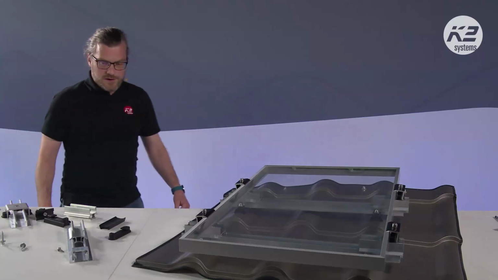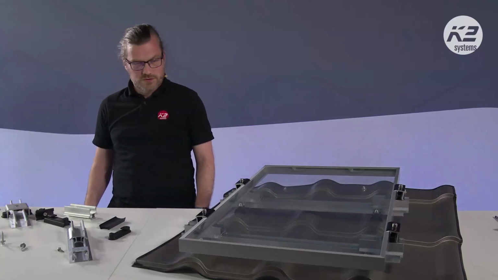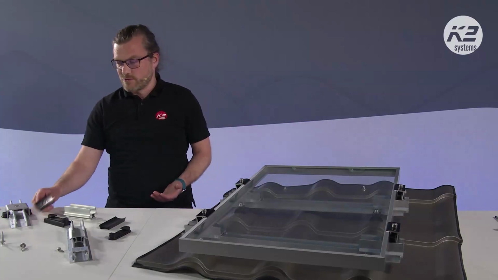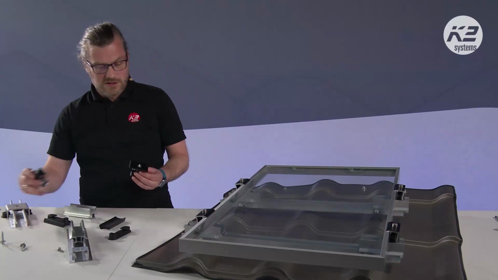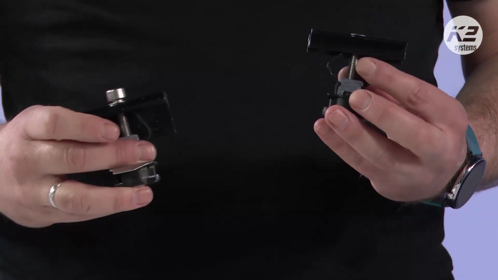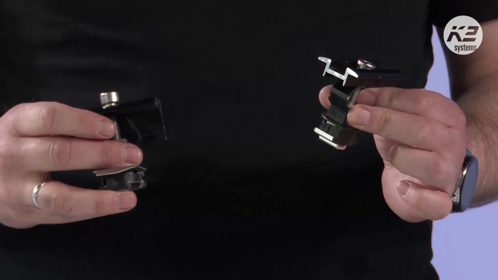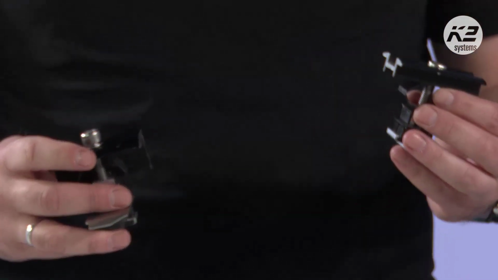Exactly. So what else do we need? The clamps are the same, our standard clamps we use for pitched roofs. Yeah, K2 clamps, for example. We also have some older clamps, one mid and one end. They are discontinued, but maybe you still have them.